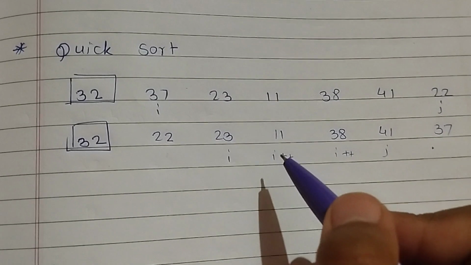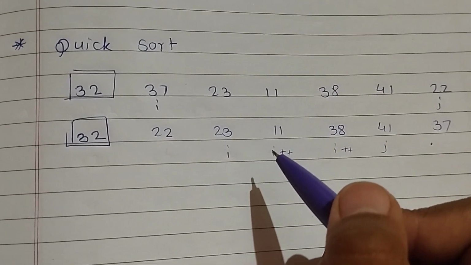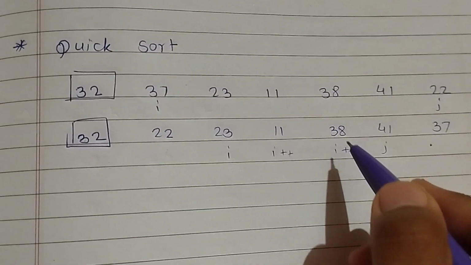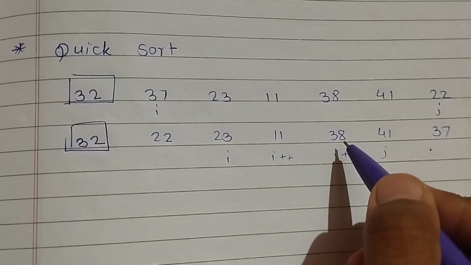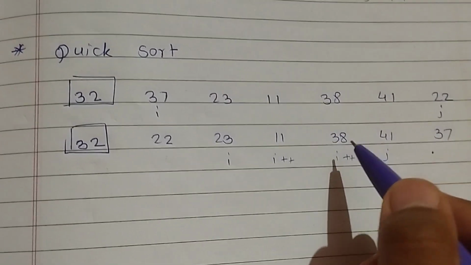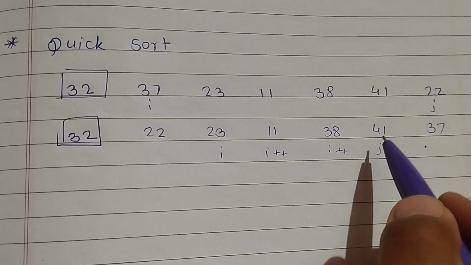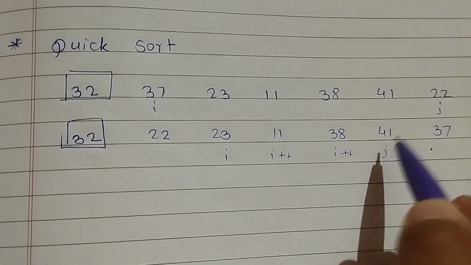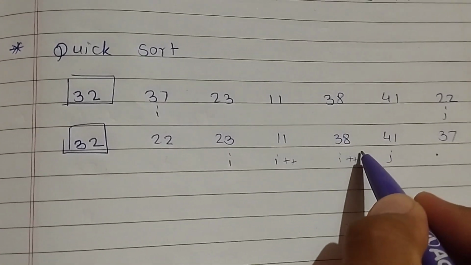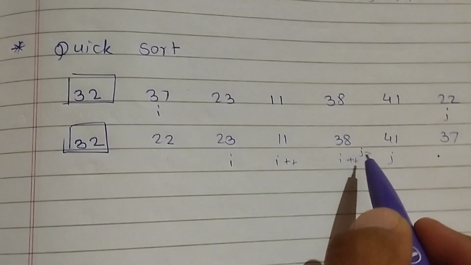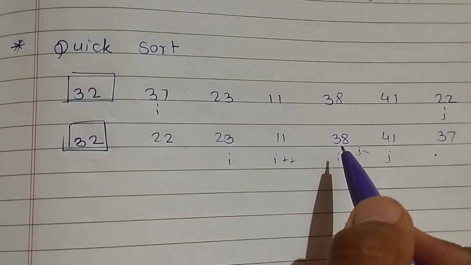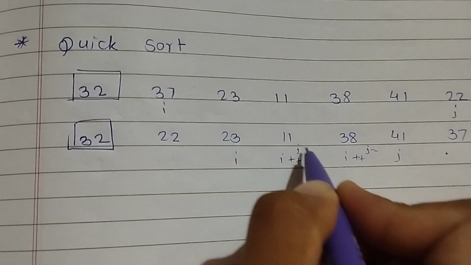If I is smaller than the pivot element, then we perform the I plus plus operation. So now we check. Is I smaller than the pivot element? No. So now we check for j. Is j greater than the pivot element? Yes. j minus minus. Now is j greater than the pivot element? Yes. Now again j minus minus.